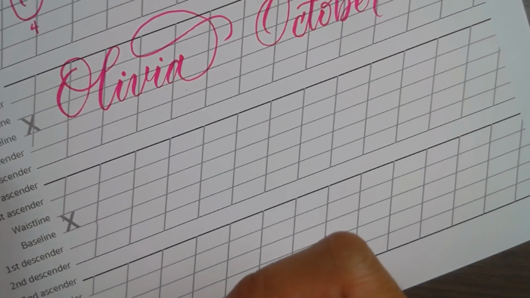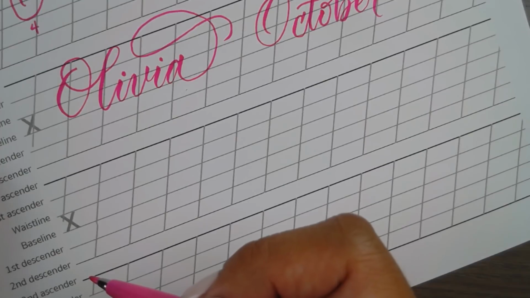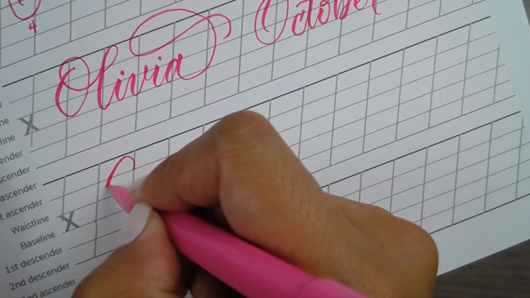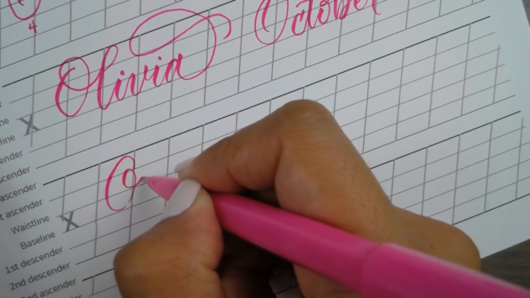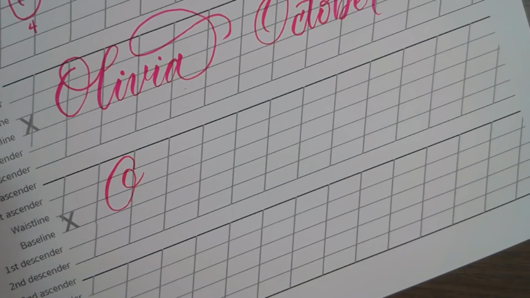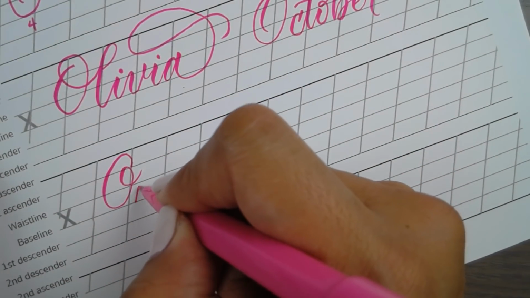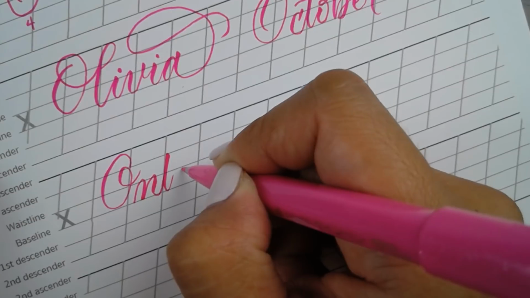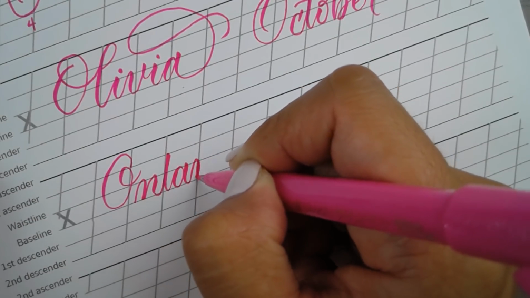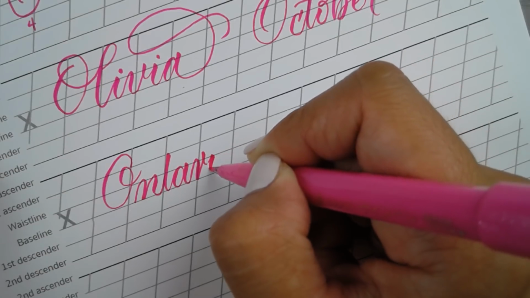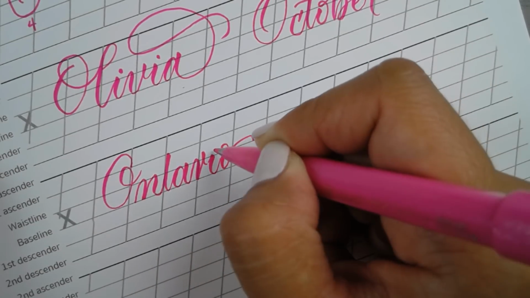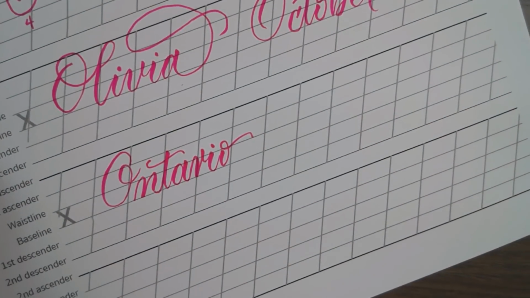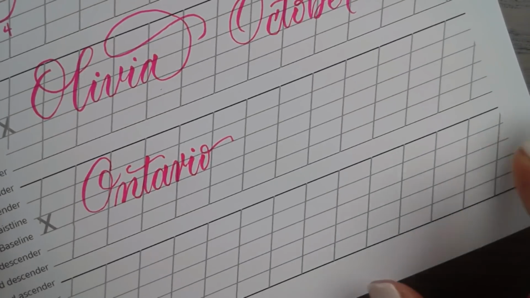Hope we're doing good on time. Let's do, okay, I'm just going to start writing and see what comes out. Oh, let's write Ontario. It's not a name, I don't think it is, but a place. I'm digging these modern O's. Ontario. 2 O's together. Oh, okay, Angela, good suggestion.